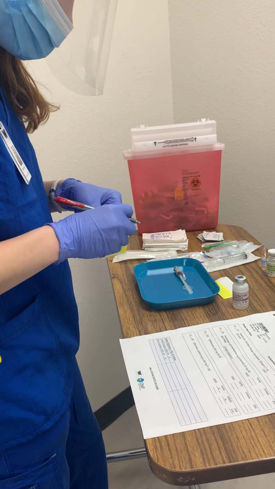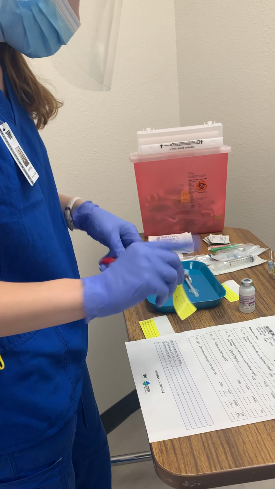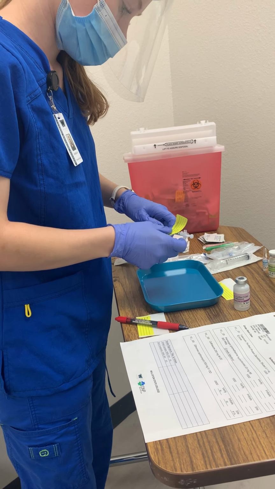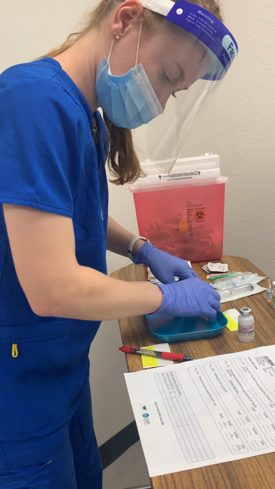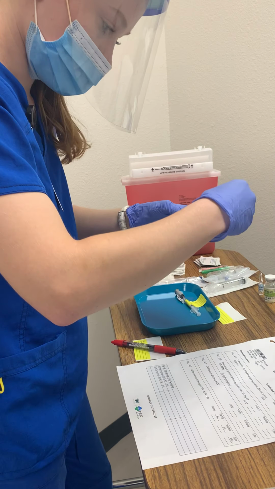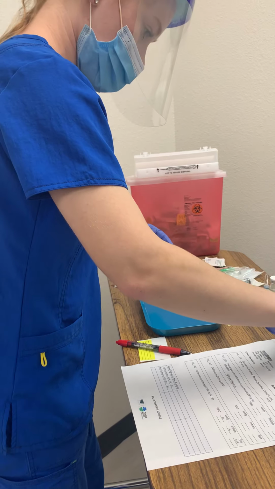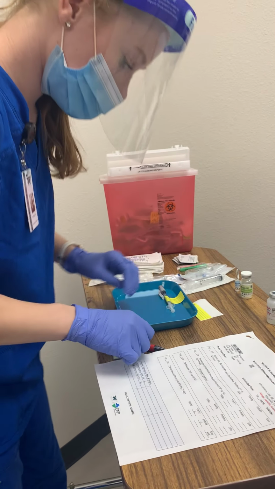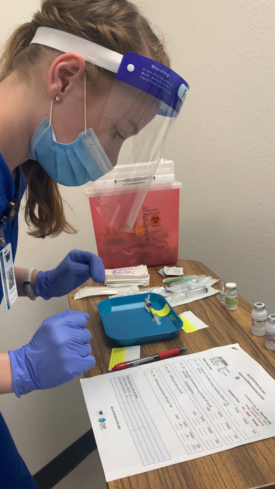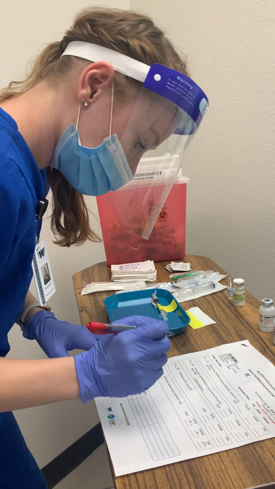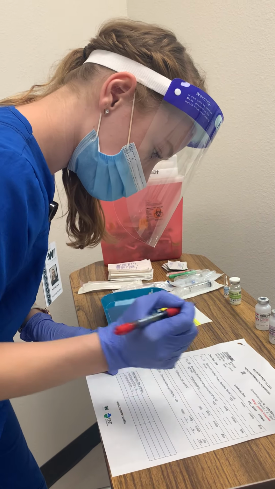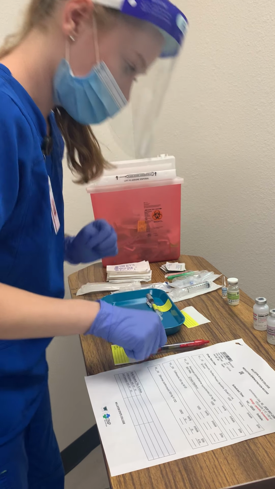So I'll put this on. Okay, that is good, and I checked my expiration date is good, so that is good to go. Since I did my tuberculin, I'm just going to put a little dot there just so I remember.